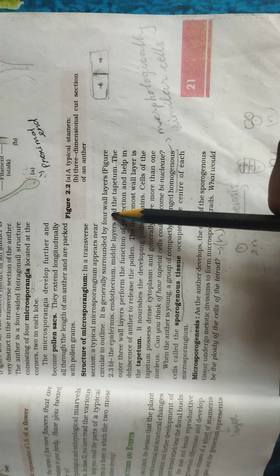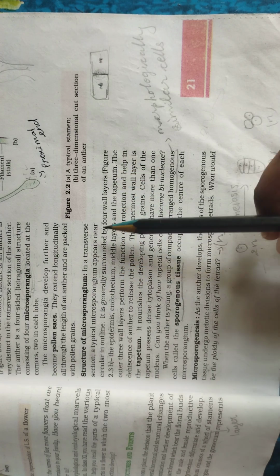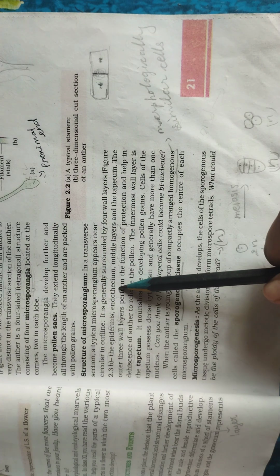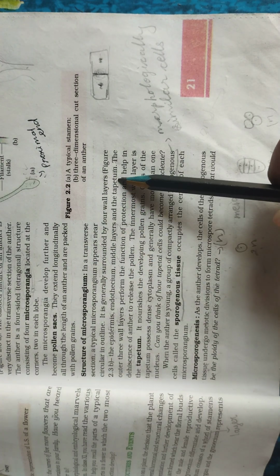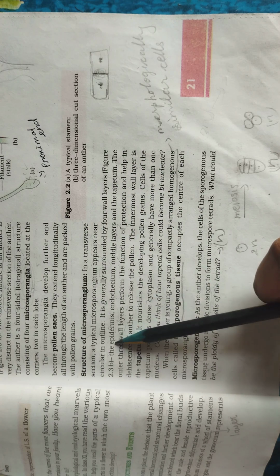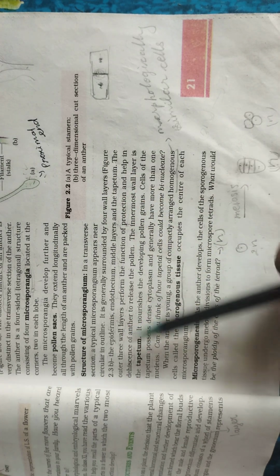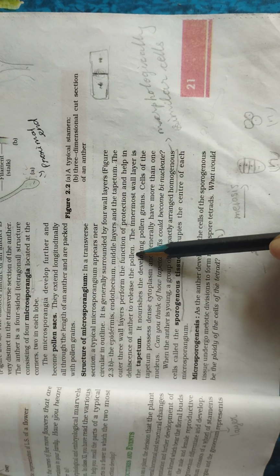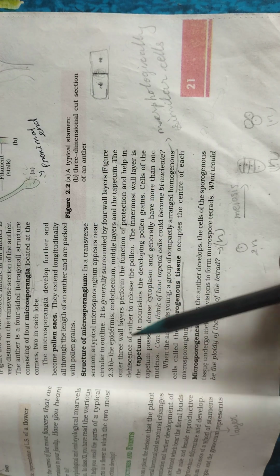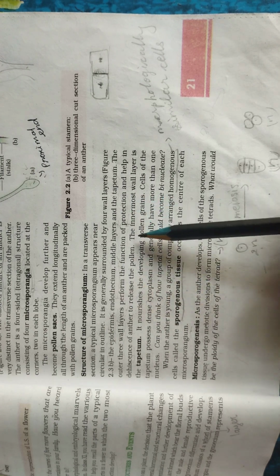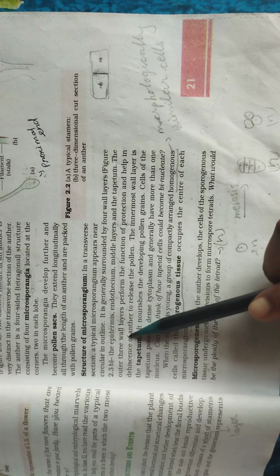It is generally surrounded by 4 wall layers, that is the epidermis, endothelium, middle layer and the tapetum. The outer 3 wall layers, that is the epidermis, endothelium and middle layers, perform the function of protection. They protect the microsporangia and help in dehiscence of the anther to release the pollens. Dehiscence means the anther bursts, and only then the pollens get scattered. That process is known as dehiscence.